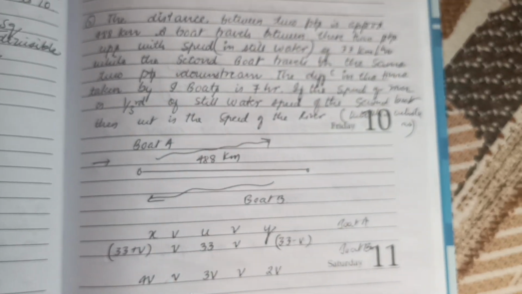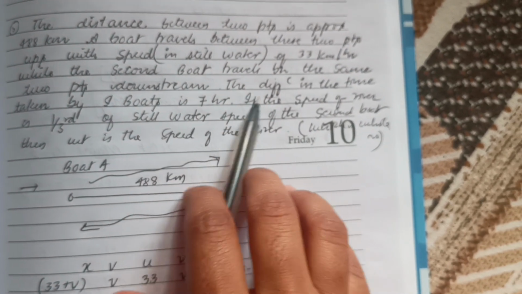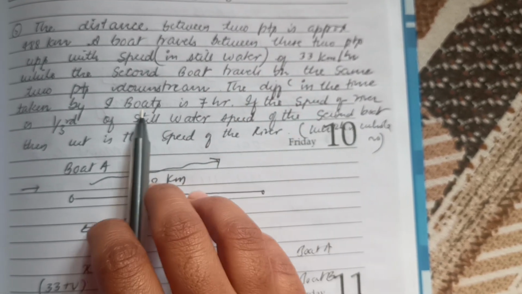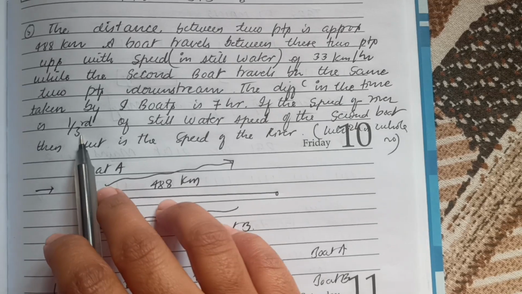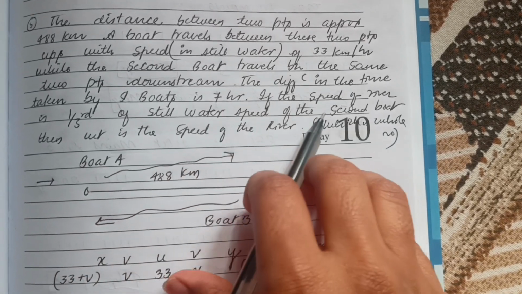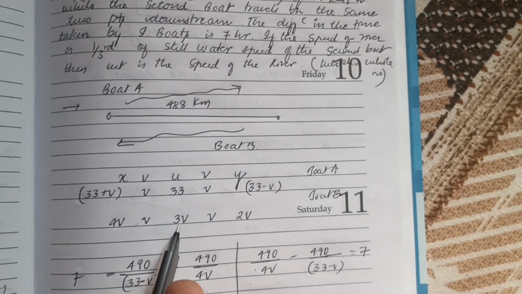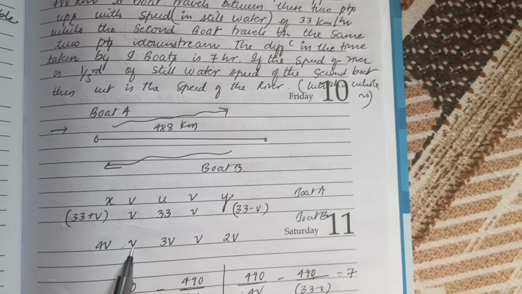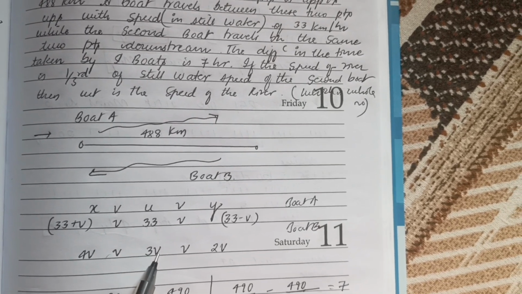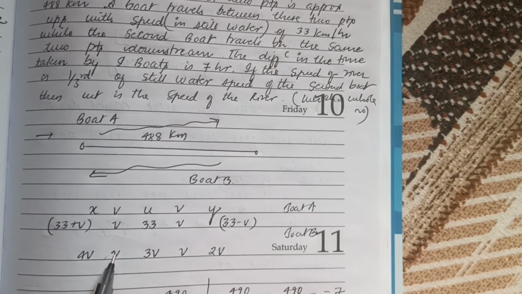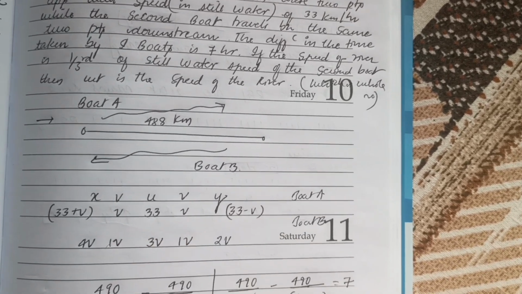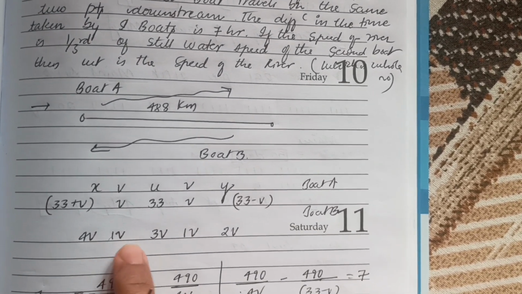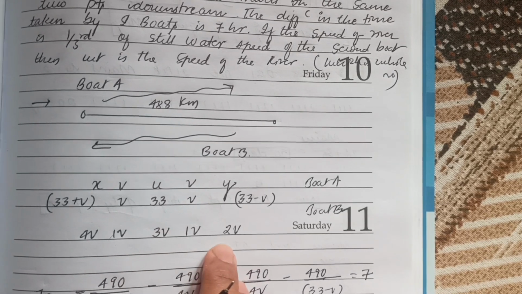Because if the speed of the river is 1/3 of the still water speed of the second boat, the speed of the stream is 1/3 of the speed of the still water. So if this is 1 and this is 3, I have written it as 4v, 1v, 3v, 1v and 2v respectively.